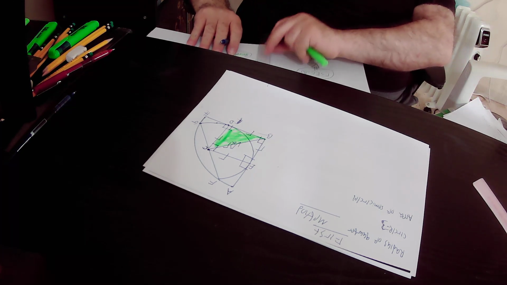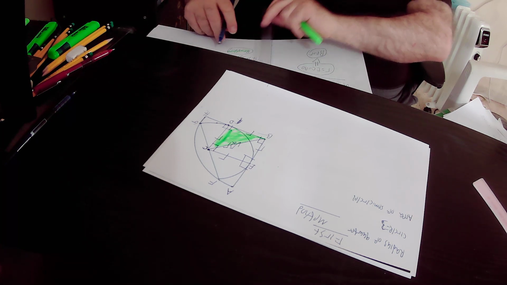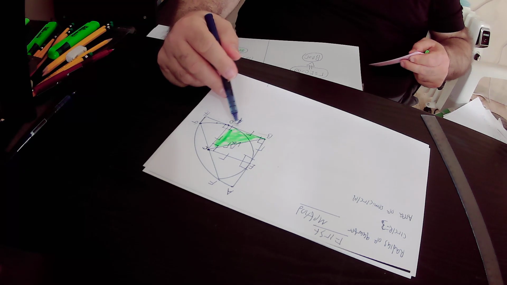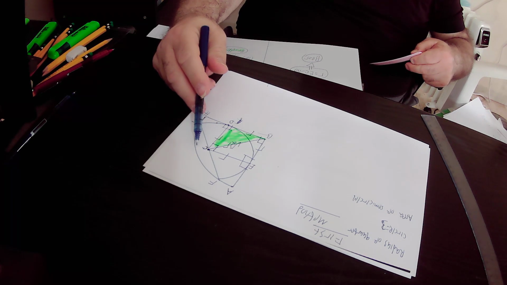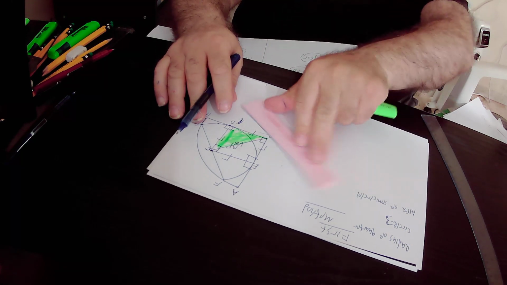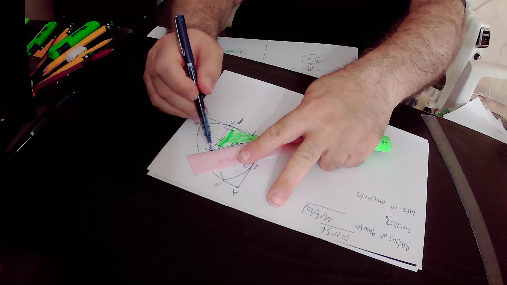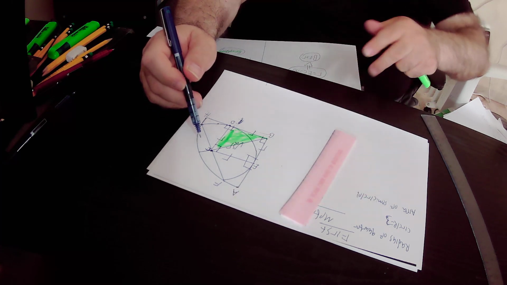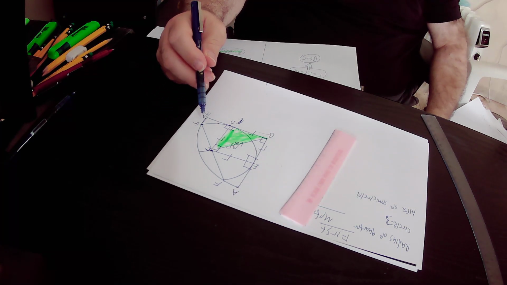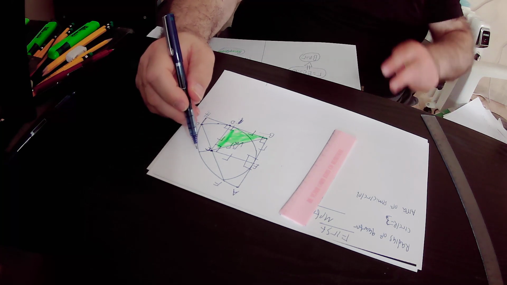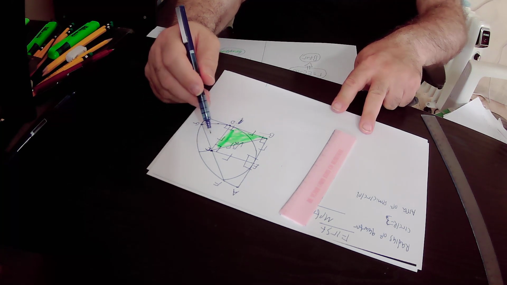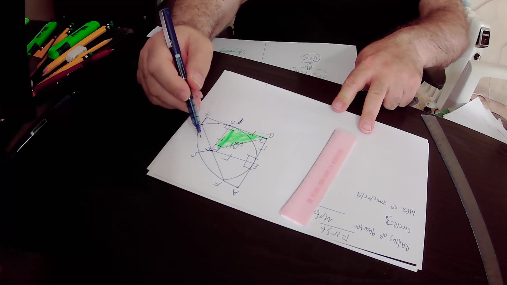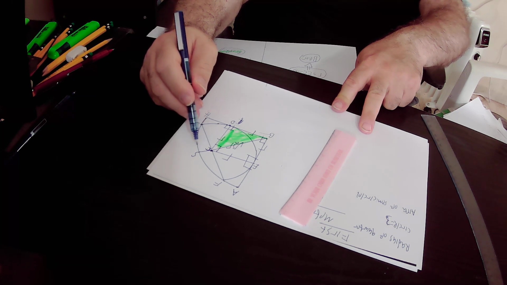In the next step, we will extend the diagonal BC until it touches the semicircle at this point. And we'll define the touching point of the extended BC with the semicircle as point S. What is the length of CS?